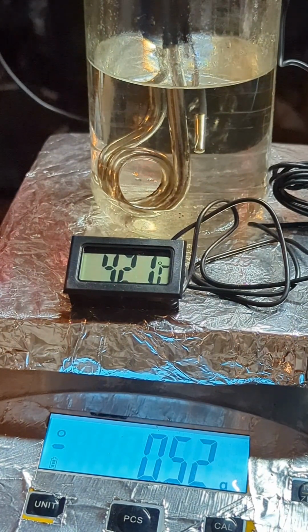I want to just point out again that the lid is on loosely, to allow for vapor deliberately to escape if the pressure would get high enough.